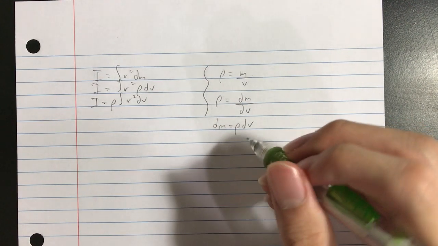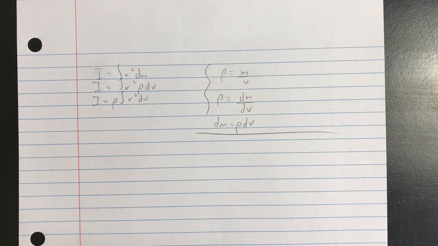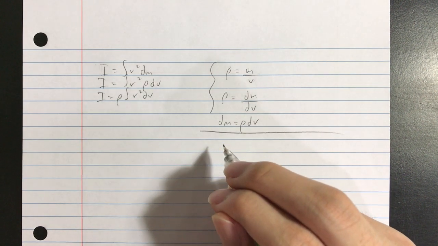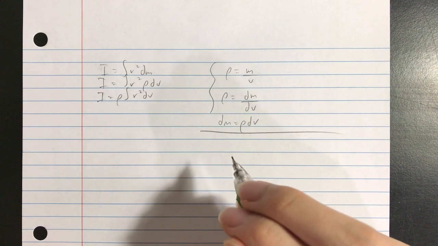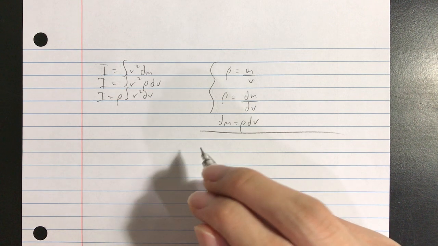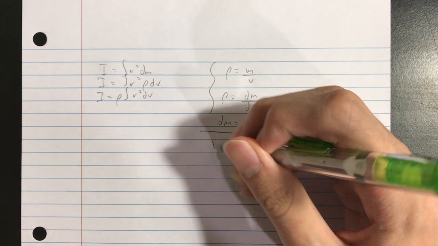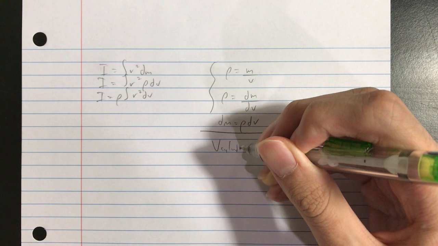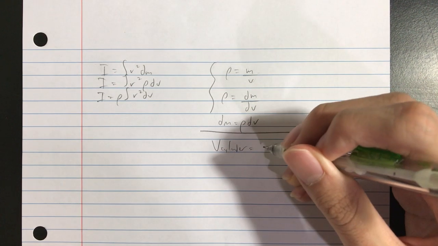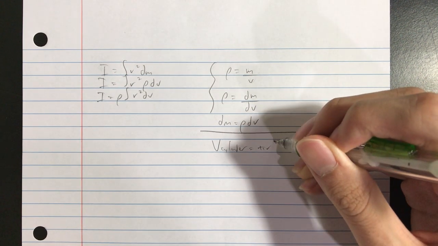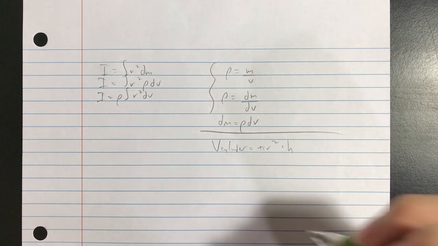Okay, now we want to replace dV with dr. So what equation has both V, volume, and r, radius? Volume of a cylinder. Volume of a cylinder, if you don't know, is πr squared, the area of a circle, times its height.